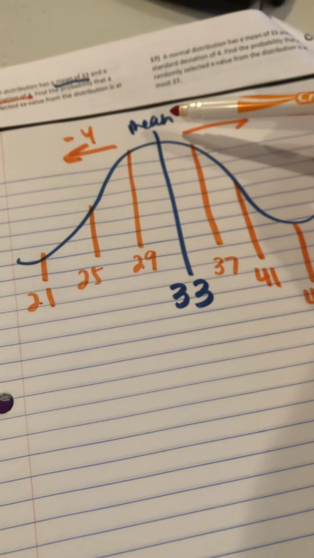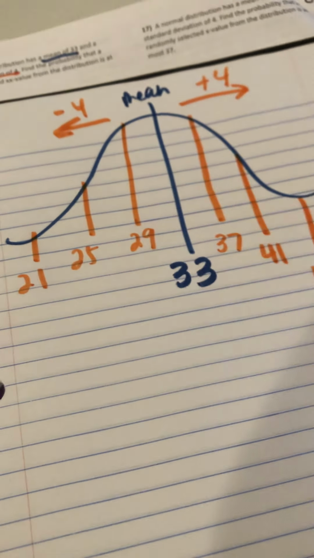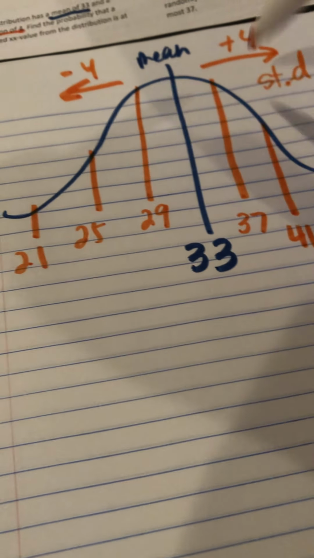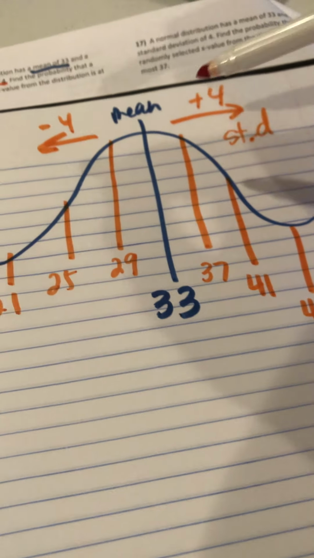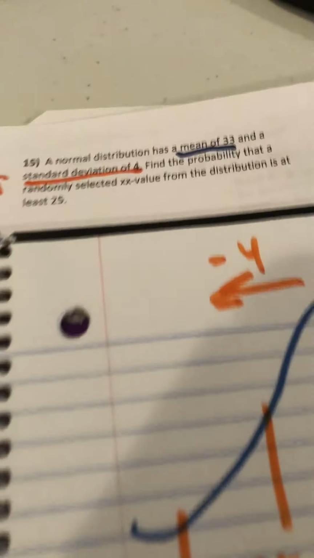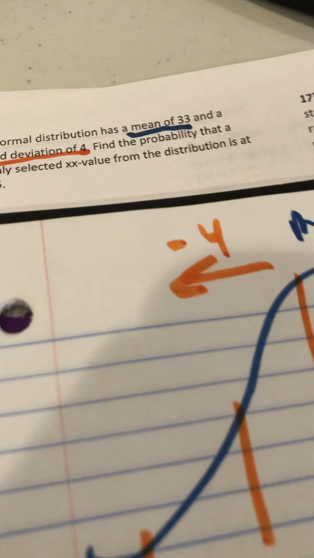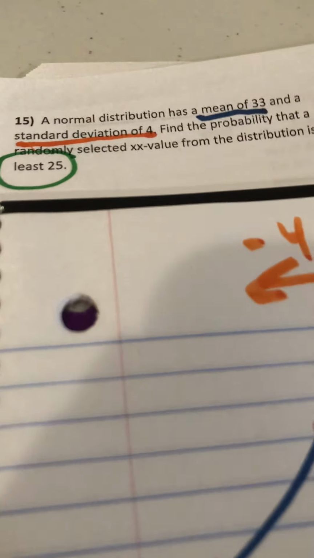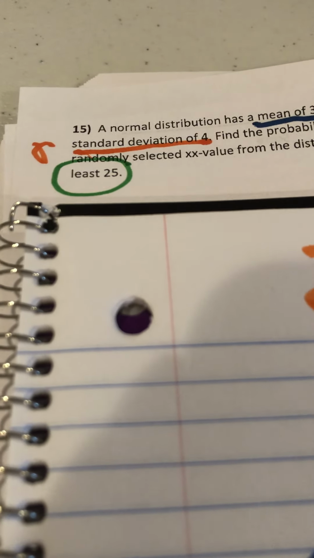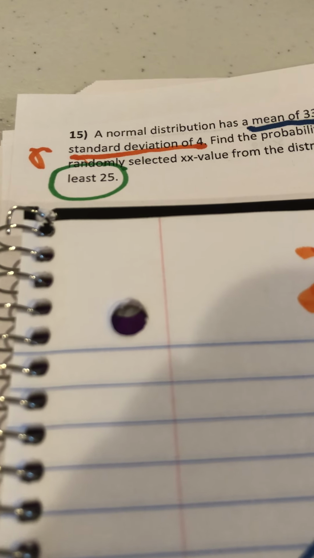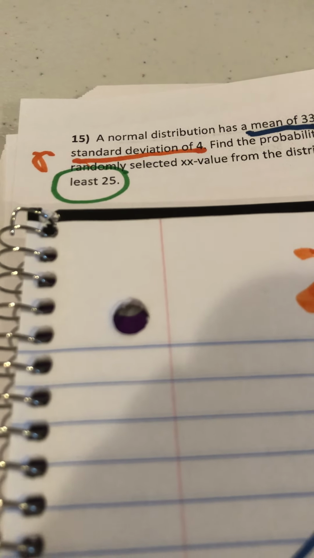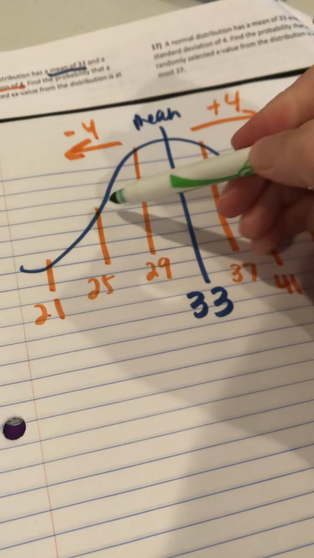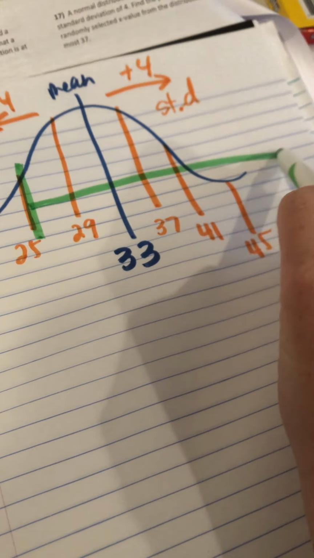So the first thing I do is I put my mean in the middle, and then I use my standard deviation. So my standard deviation is going to go positive to the right, negative to the left, and then it says, find the probability that we select a value that's at least 25. That means, so if I asked my mom for at least $25, would I accept $10? Heck no, right? I could take 30, you can give me 50, but I want at least 25. That means that I want from here all the way over.